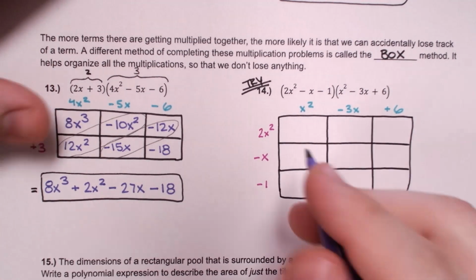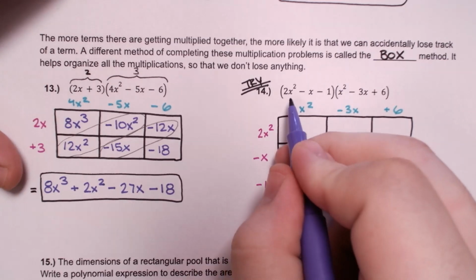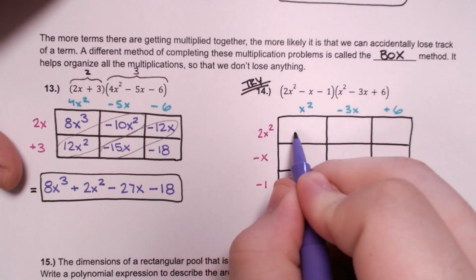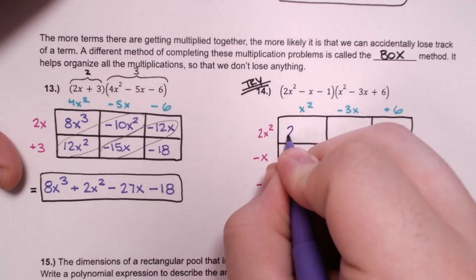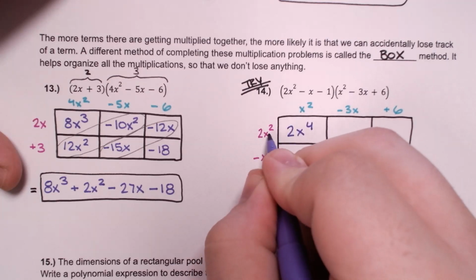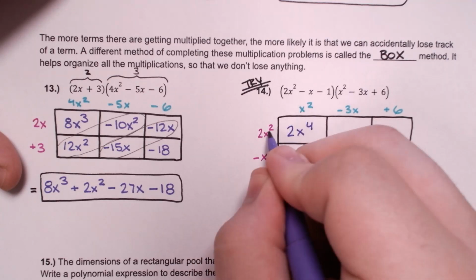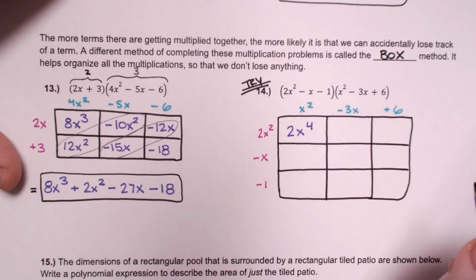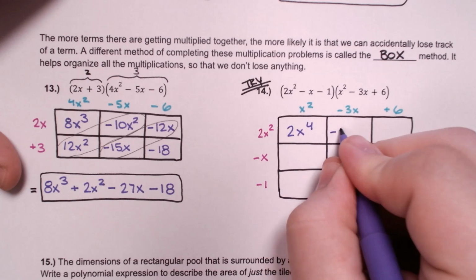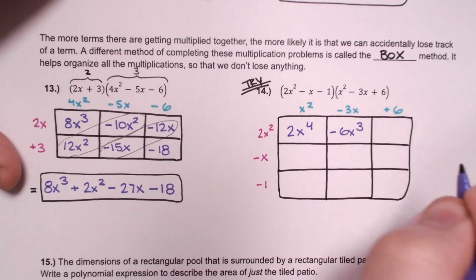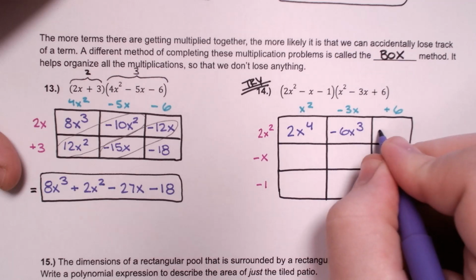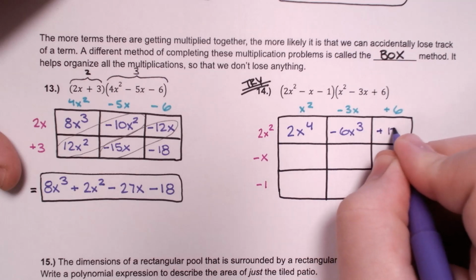so on this top row, this is essentially me distributing 2x squared to all three of these. 2x squared times x squared is going to be 2x to the fourth power. That's 2 times 1 is 2. X squared times x squared, add those exponents to get 4. 2x squared times negative 3x is negative 6x cubed. 2x squared and positive 6 multiply to positive 12x squared.